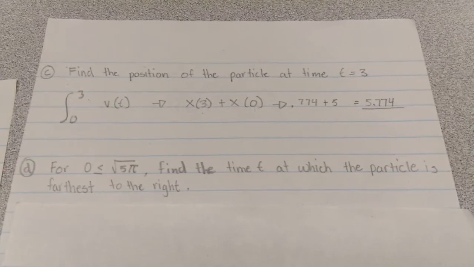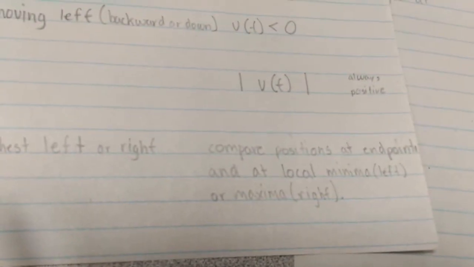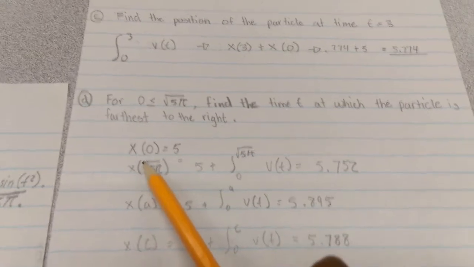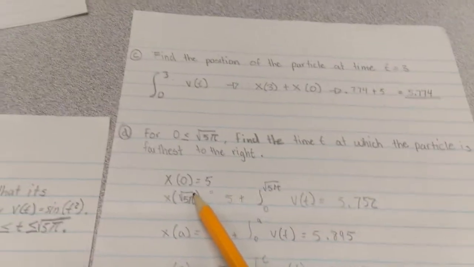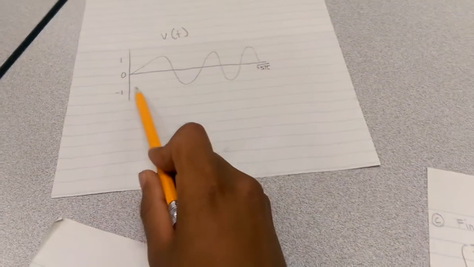Okay, last problem. For 0 is less than or equal to t is less than or equal to square root of 5 pi, find the time t at which the particle is farthest to the right. If you see right here, particle is farthest to the right, compare the positions at endpoints and at local maxima, because it's to the right. So here we go. The endpoints are at 0 and square root of 5 pi.